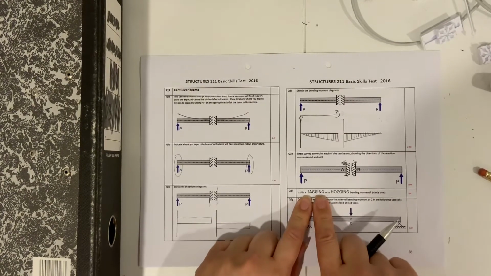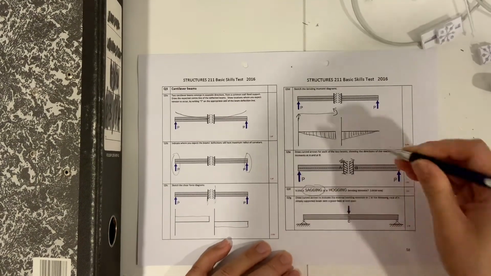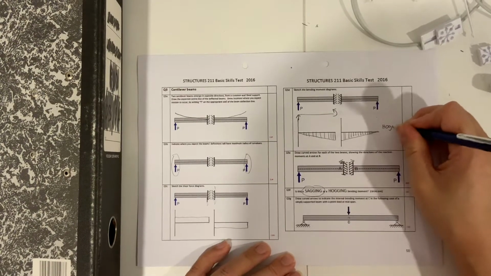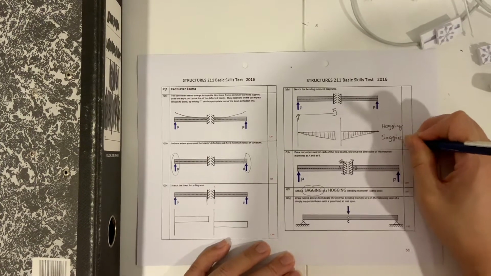Next question is, is it a sagging or a hogging bending moment diagram? So it's sagging. At least for beams, if it's above the line, it's called hogging, and if it's below the line, it's called sagging. Okay.